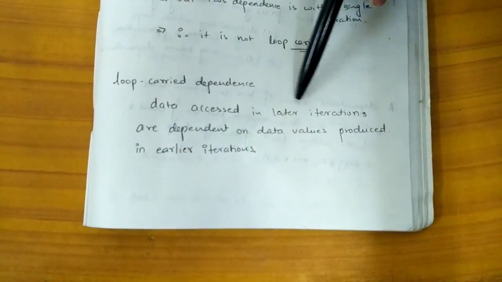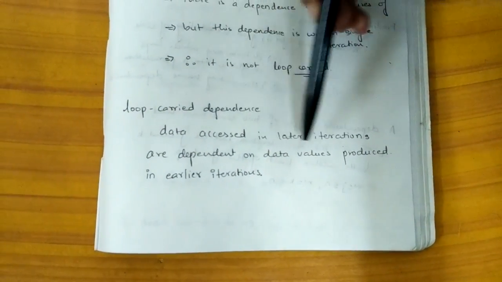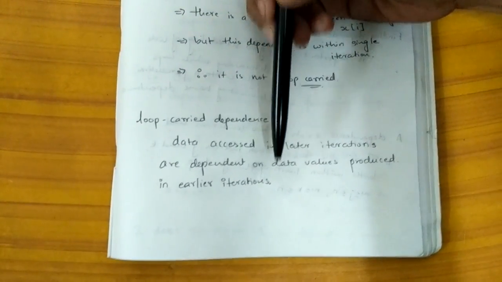What is a loop carried dependence? If data accessed in later iterations are dependent on the data values produced in earlier iterations, then it's a loop carried dependence.